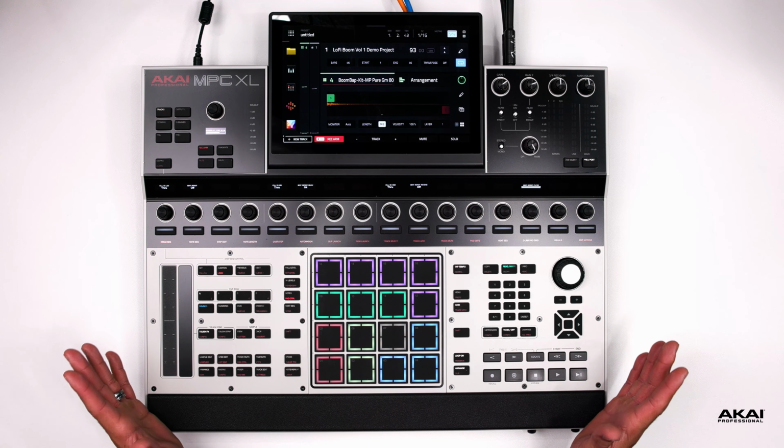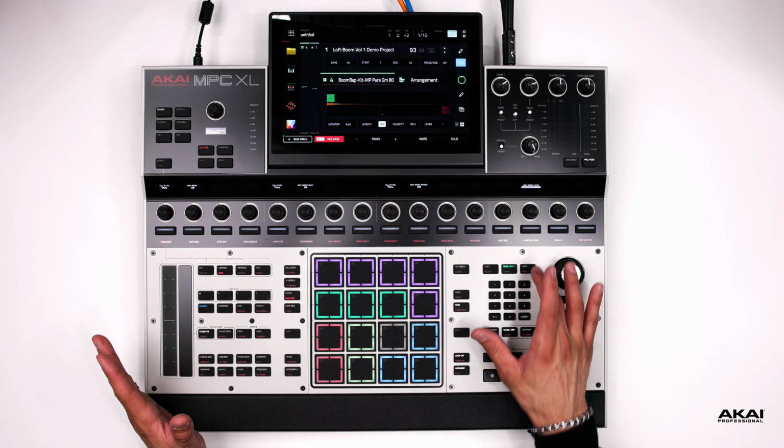The most useful quick key is this undo or redo. So if you do a drum groove and it sounds horrible, just hit undo and try it again.